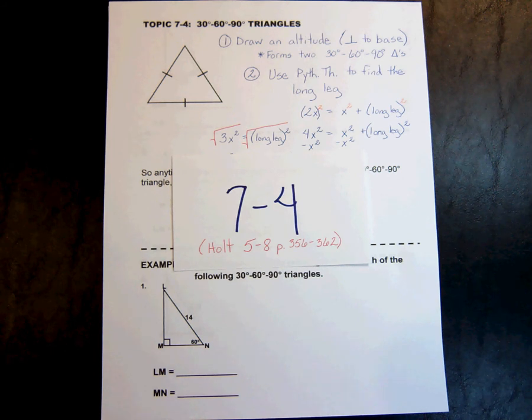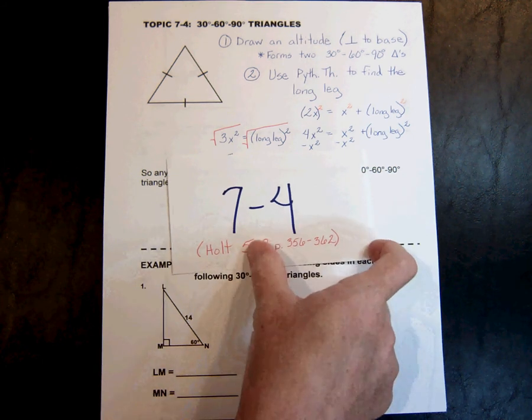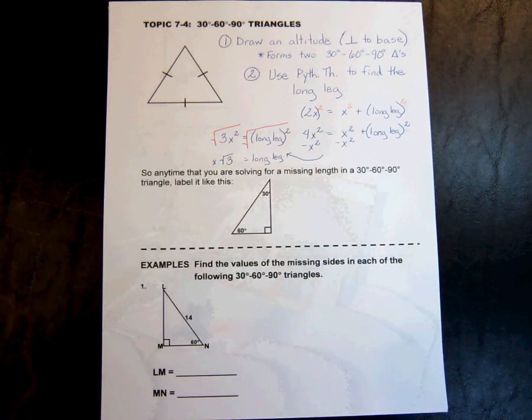Unit 7-4, reference with Holt Chapter 5, Section 8, page 356 through 362. Okay, another special right triangle to remember is a 30, 60, 90. You will always be given on a formula chart the values of the sides opposite these angles, but it's good to know where it's been derived from.